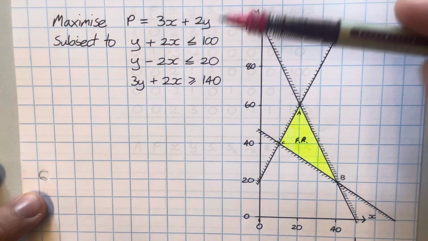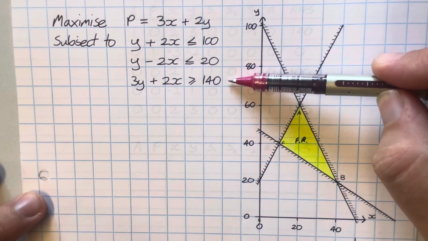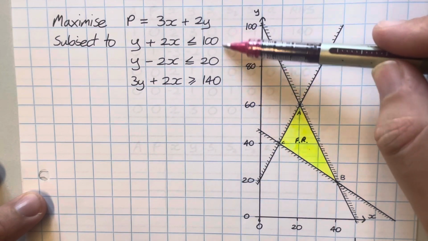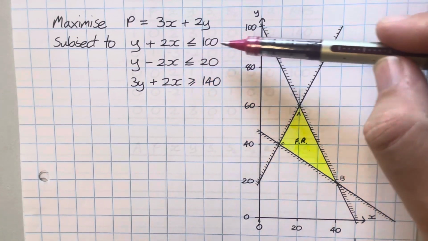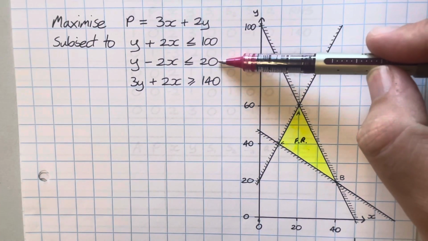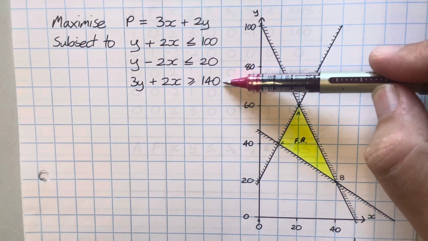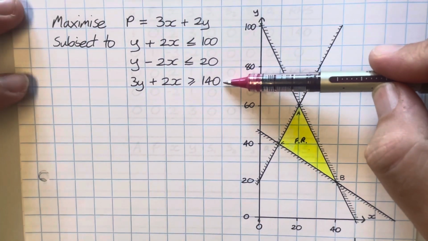Okay, now the issue is this constraint here. These two constraints are no problem because the origin satisfies both of those. If I plug in x equals 0 and y equals 0, both of those constraints are satisfied. The problem occurs here. So we'll get to that in a little bit.